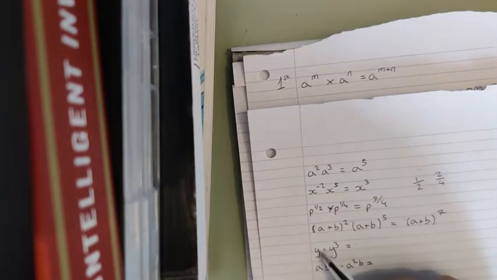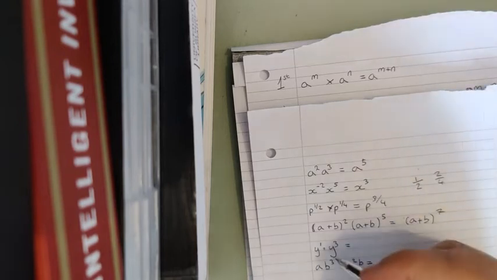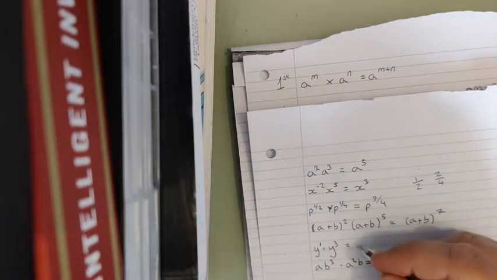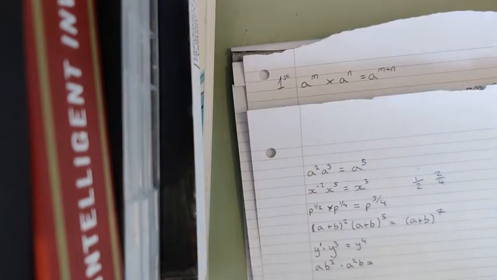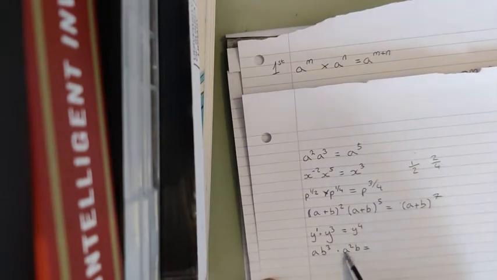When there is no power, it's to the power of 1. So it's good practice sometimes just to write that 1 in by yourself. So that will give you y to the 4. And then here, when there's two different types, you just have to treat them completely separately.